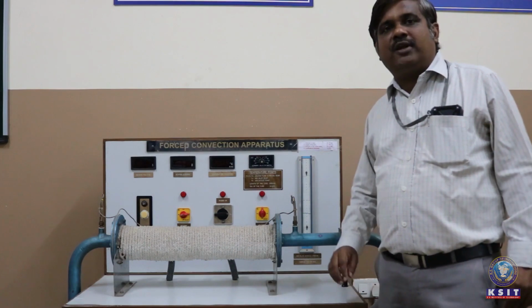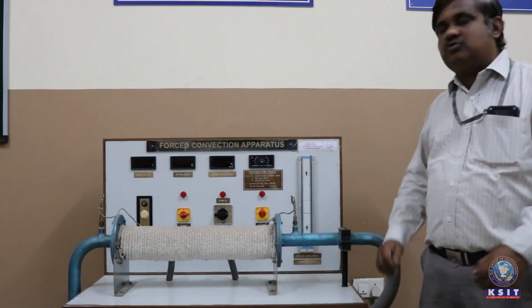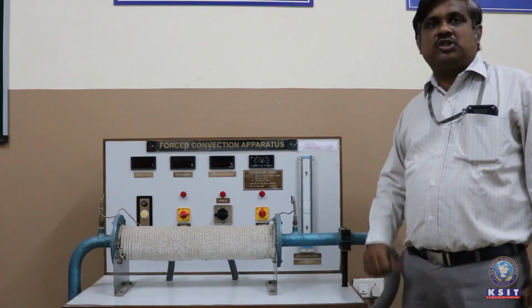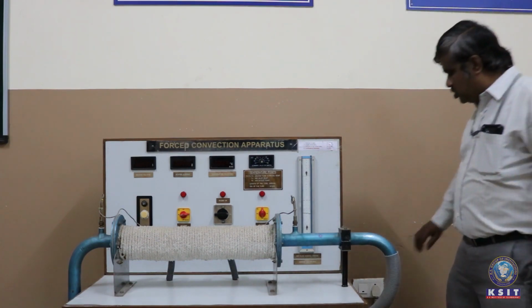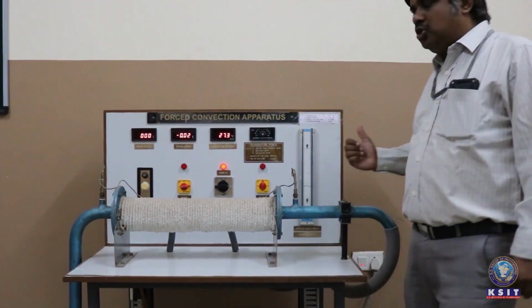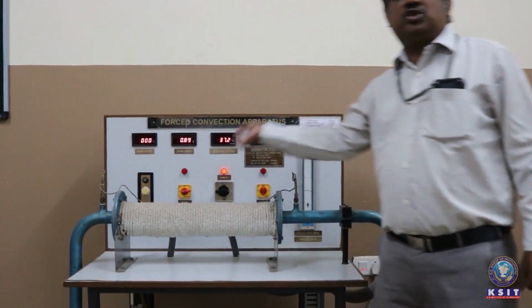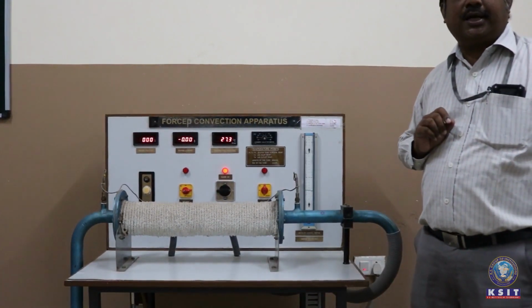So now we will see taking the readings, starting from switching on the main switch. The main switch is here. We can switch on the main. After switching on the main, switch on the console switch. The console switch is on.